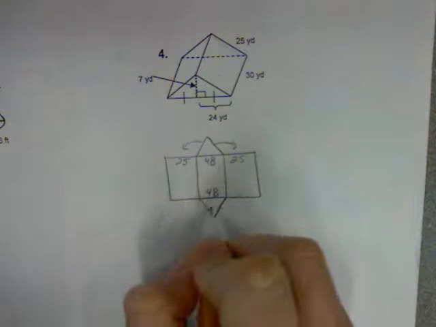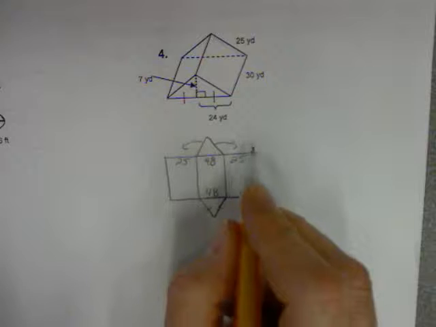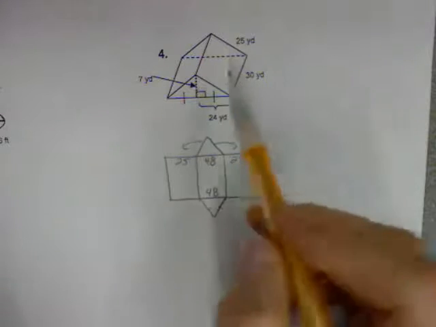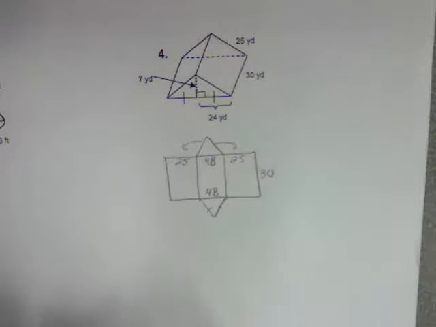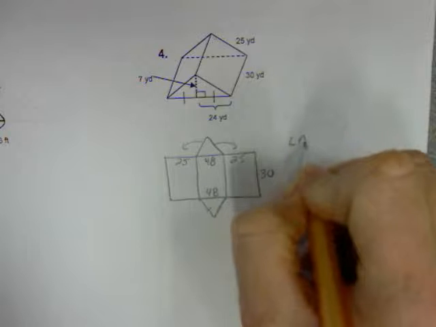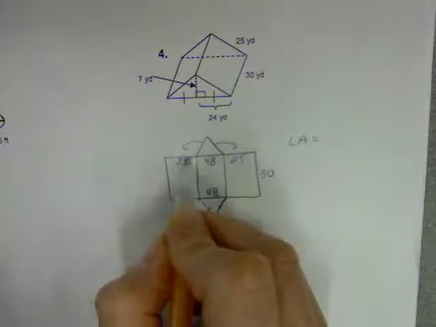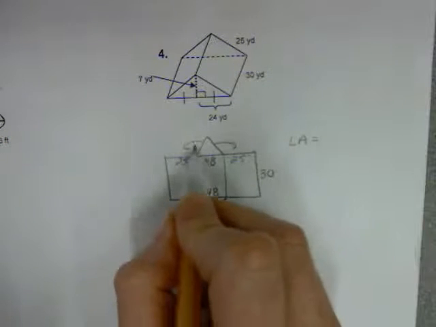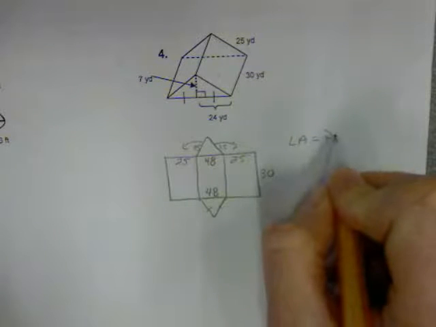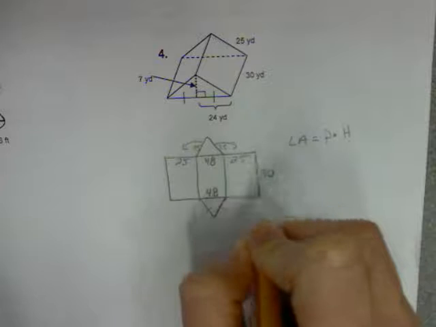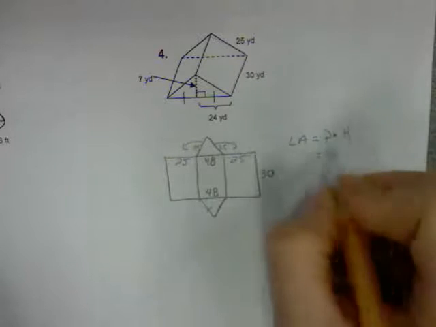So now we need to find the height between the two bases. The height between the two bases is 30, so we can put 30 right there. So if we want to start with our lateral area, it is just the perimeter of our base, which is 25, 25, and 48 added together, times our height of the prism, which is 30.